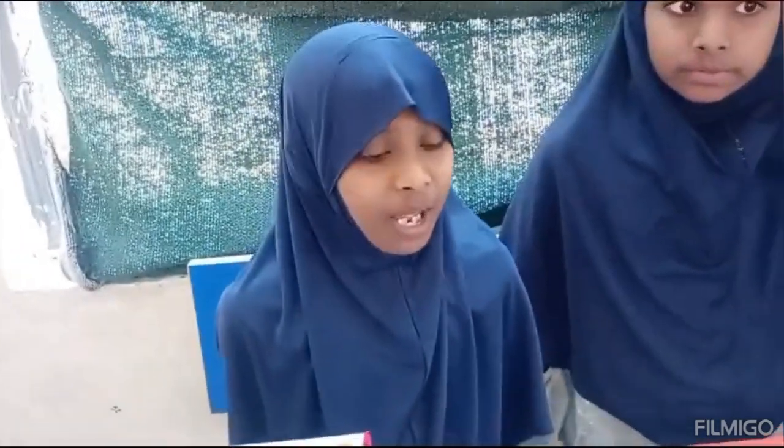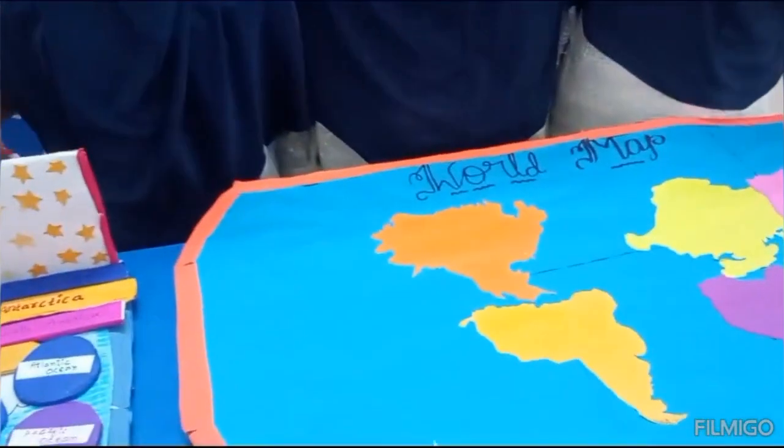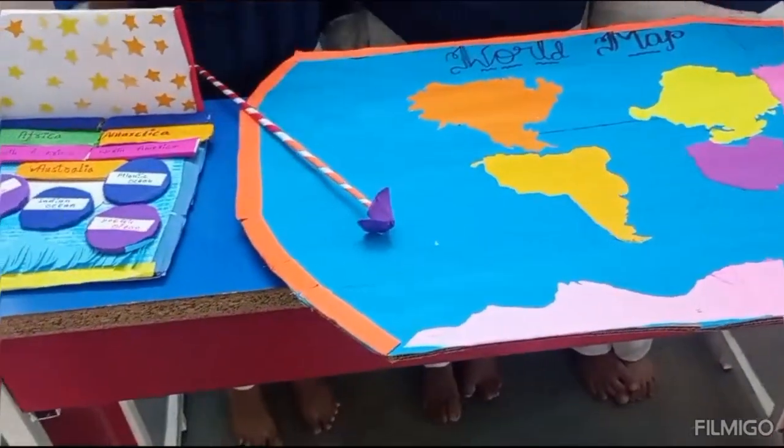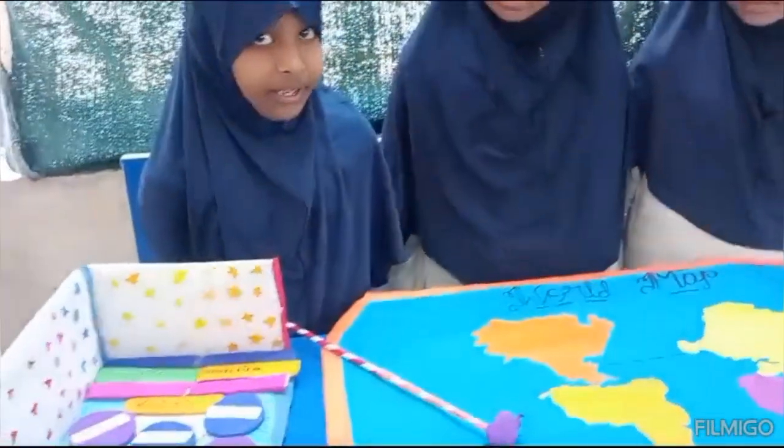I am from Italy. My model name is World Map with a game activity. It shows the location of most of the world's countries, a map of the world with the names of the countries.